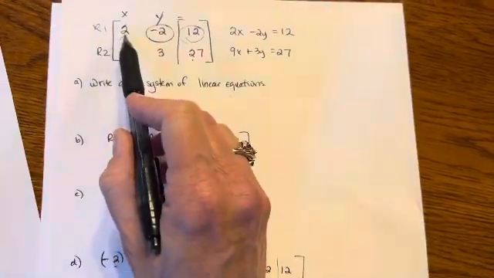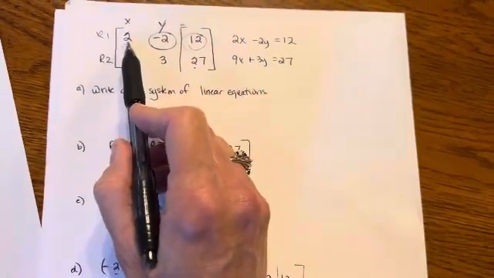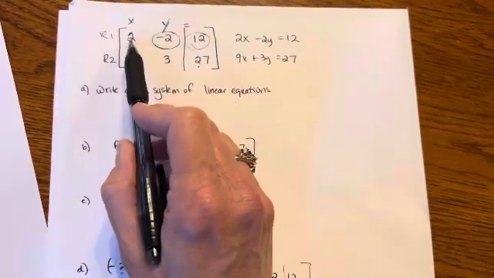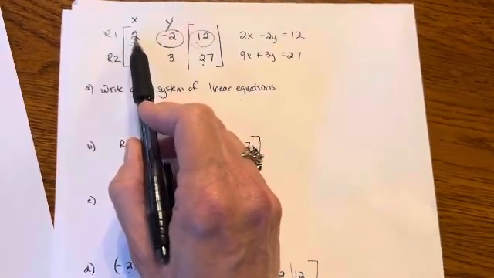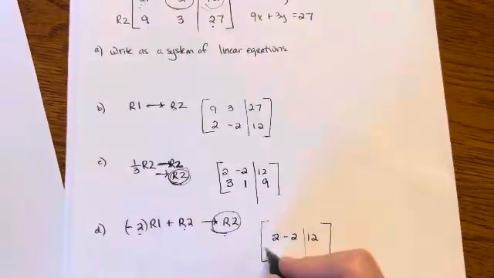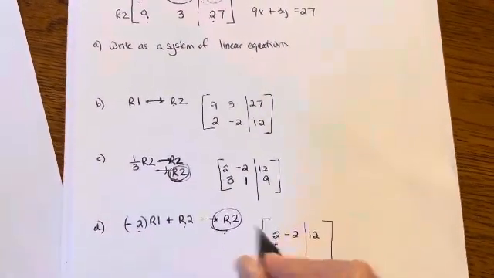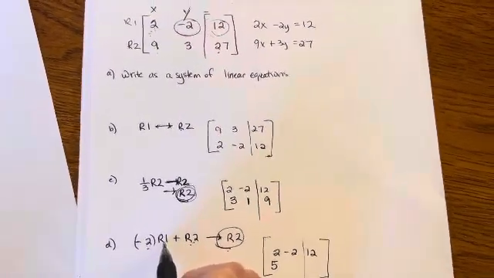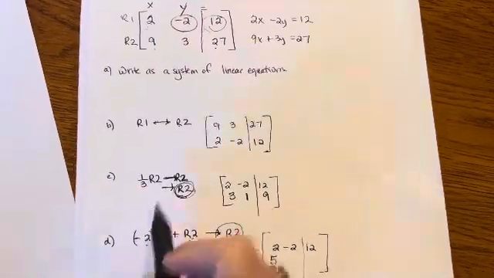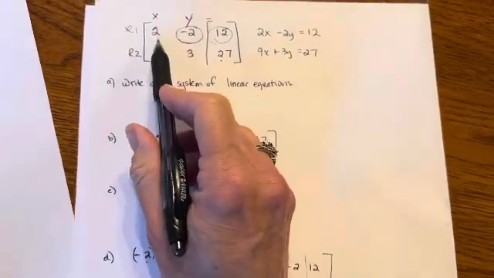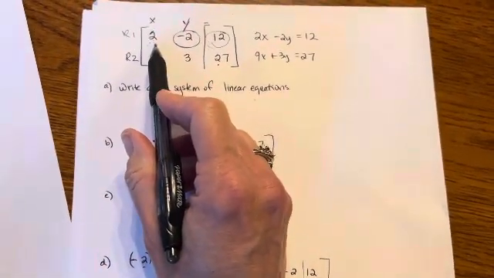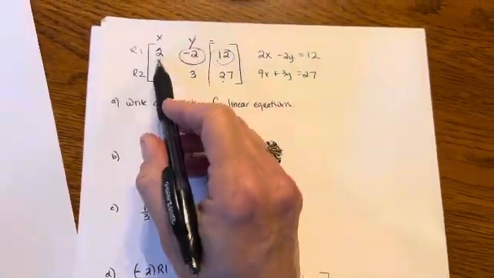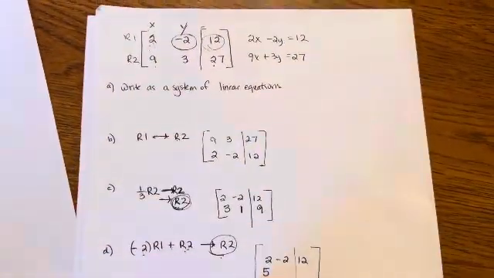So I'm going to start here. 2 times -2 is -4, and then I'm going to add it to that. -4 plus 9 is 5. Do it all in your calculator if you want. So that's my new value. Okay, let's try that one more time. What does this say to do? Take the value in row 1 and multiply it by -2. 2 times -2 is -4. Then add it to row 2. -4 plus 9, bam, 5.